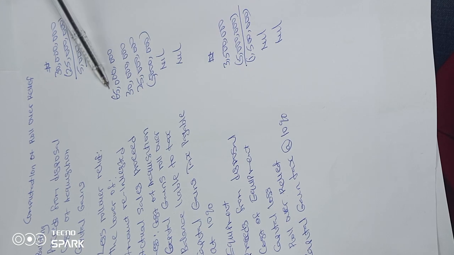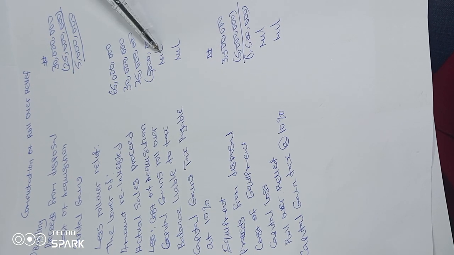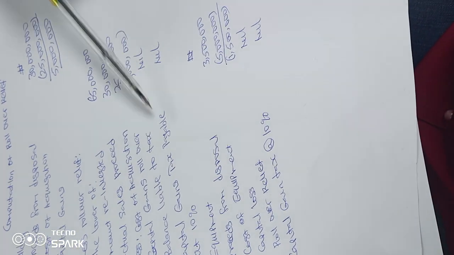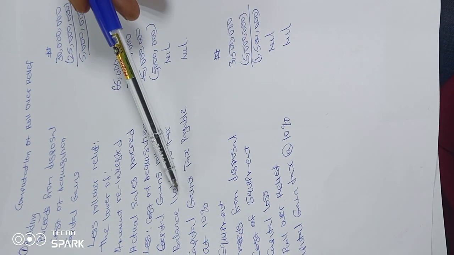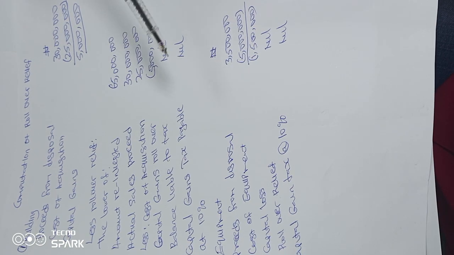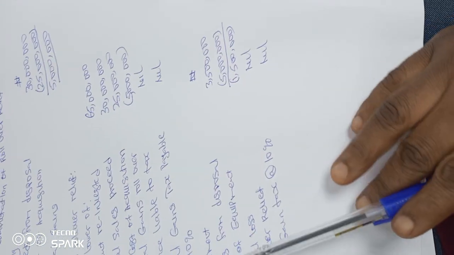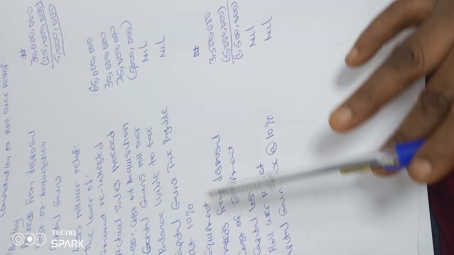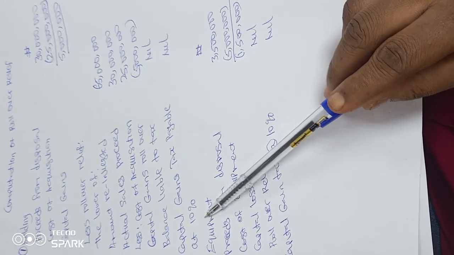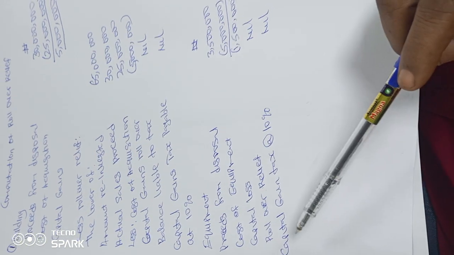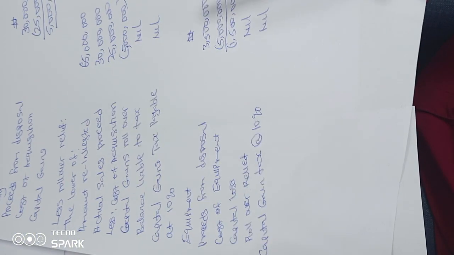This is everything that was done. This is what was reinvested, so it's not possible to pay a tax. The capital gain tax payable is nil because the liability is nil. Capital gain tax would have been 10% if they were to be paying. But if the amount were high enough for a tax to be paid, it's supposed to be 10%.